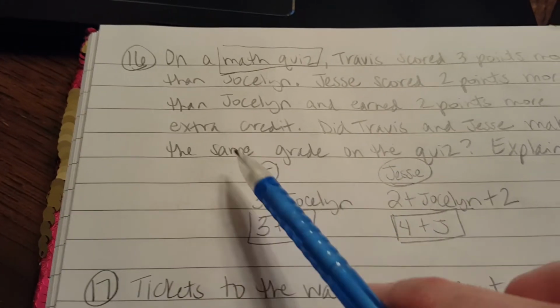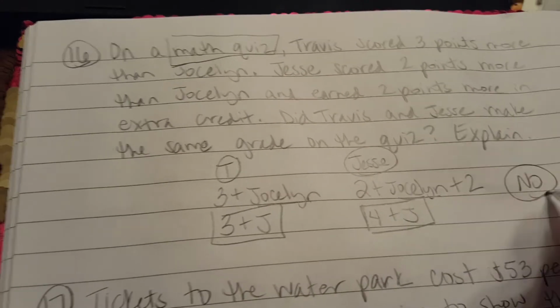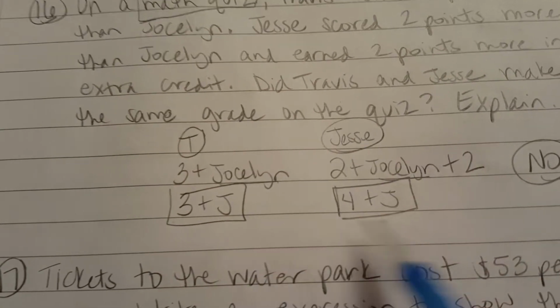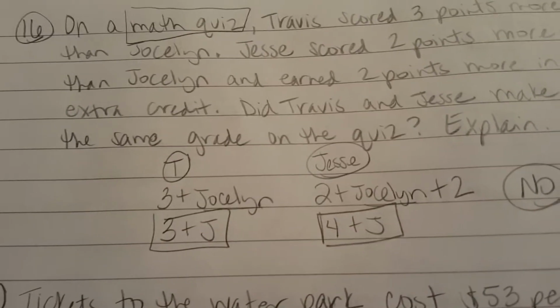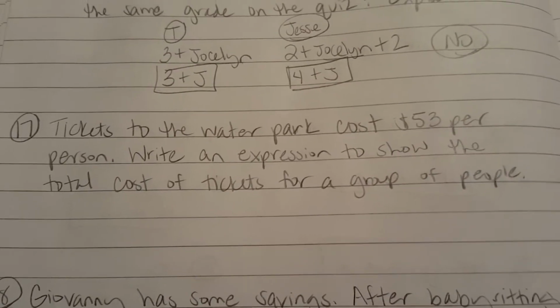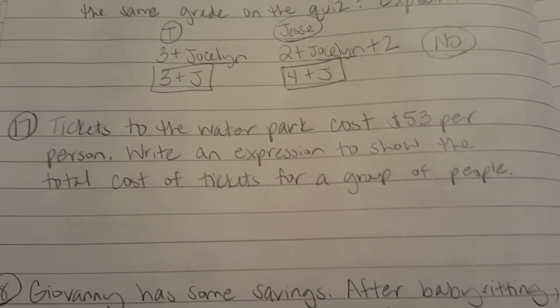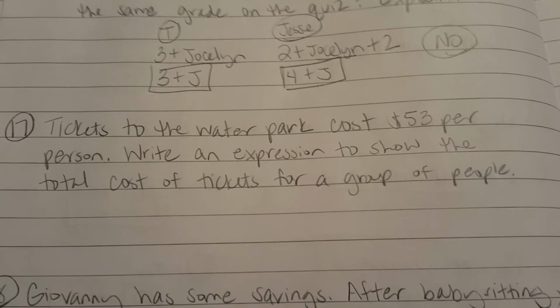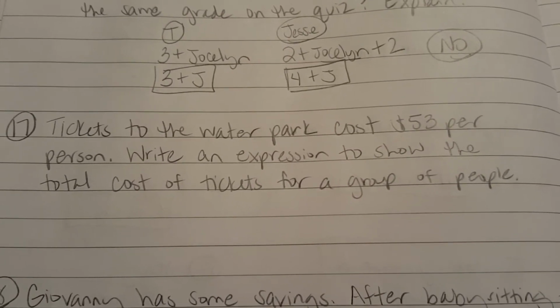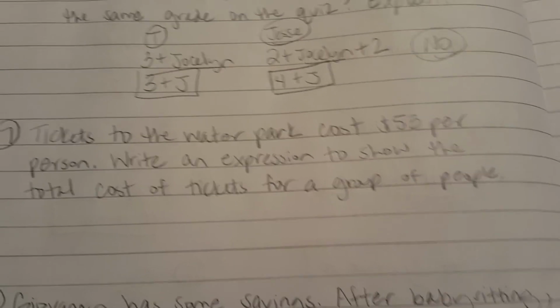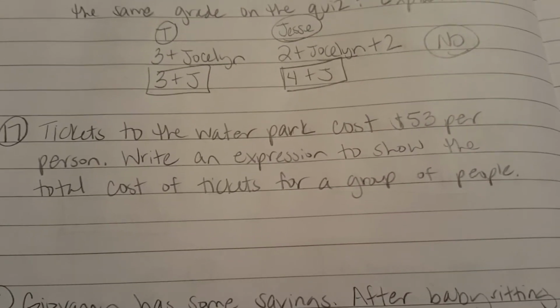So it said, did Travis and Jesse make the same grade on the quiz? The answer would be no, because we can see here, this is my explanation, that Jesse is going to have 1 more point than Travis. Okay, let's try our last 2 word problems. Tickets to the water park cost $53 per person. Write an expression to show the total cost for a group of people. So a group of people is going to be more than one person.